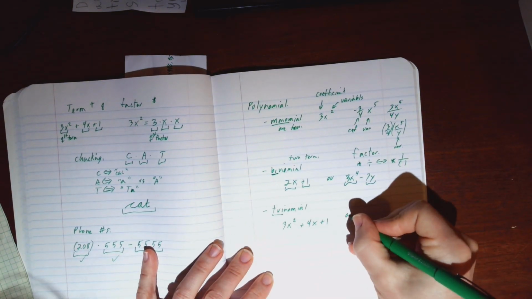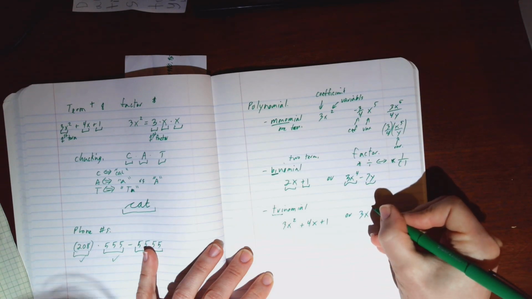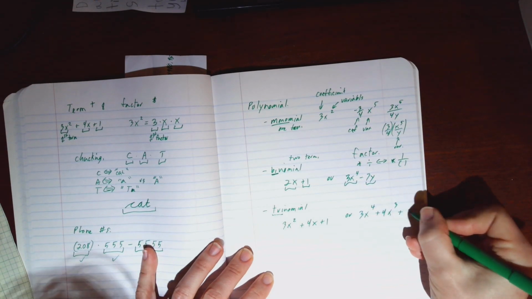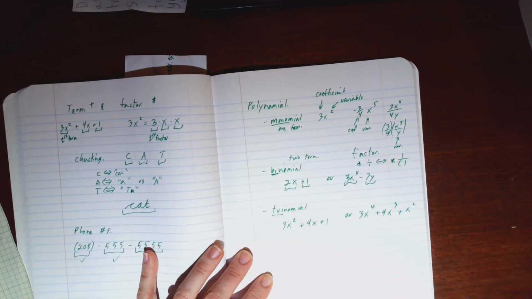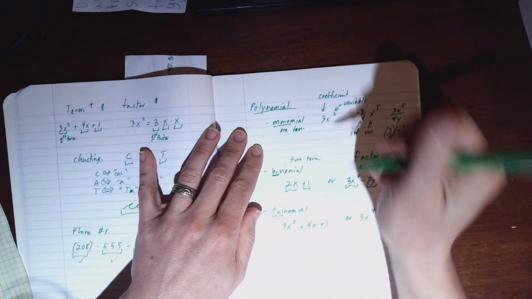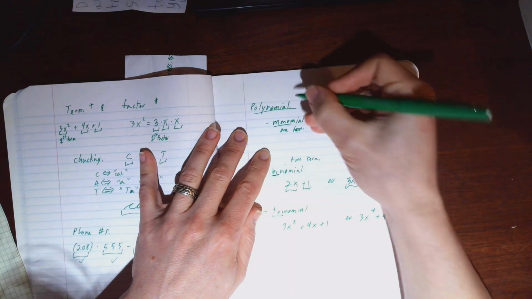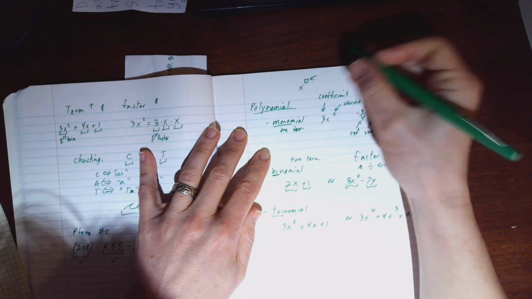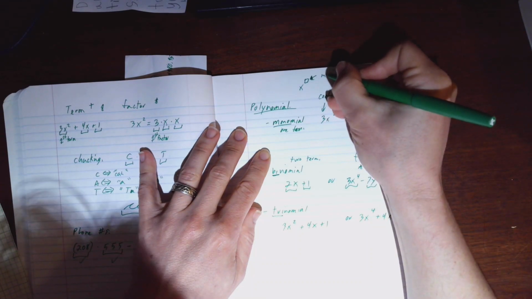Again, it could also be more complicated than that. It could be 3x to the fourth plus 4x cubed plus x squared, or any other variation of coefficients and integer exponents. I will go back to say that about polynomials. A polynomial will be made up of things where the exponents are integers.